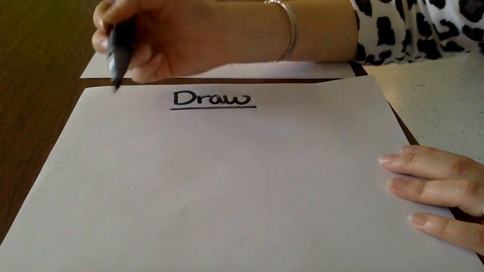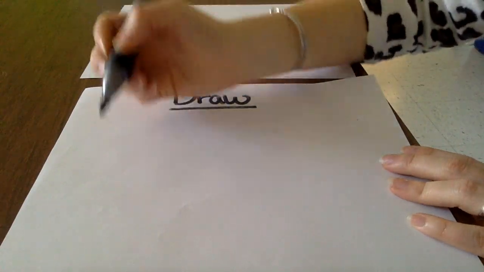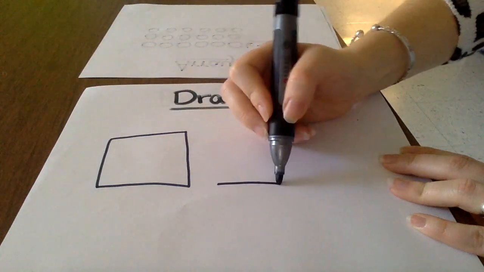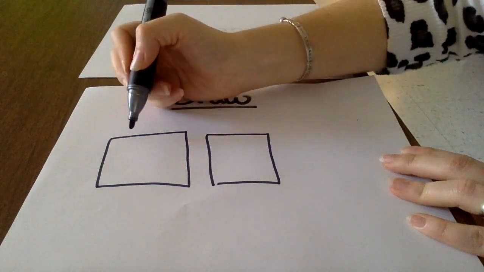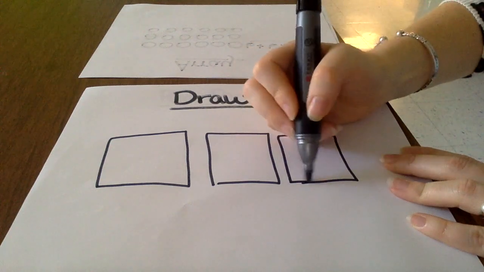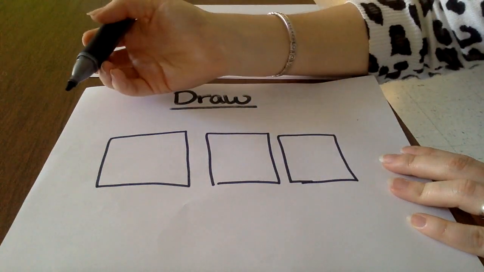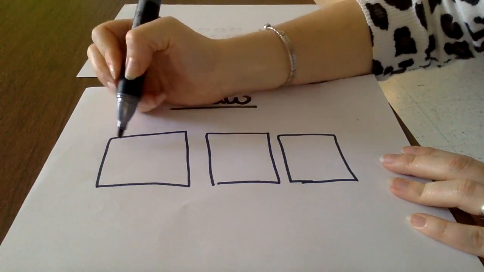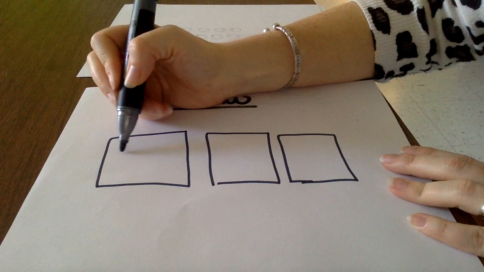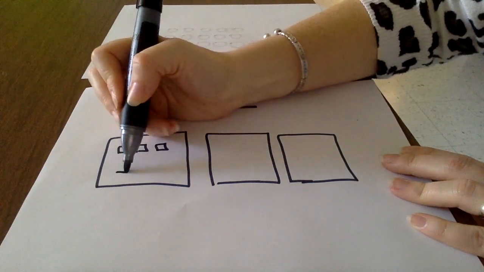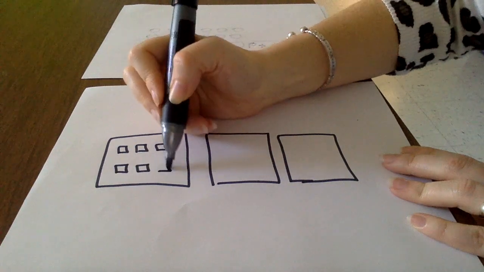Okay, another way that we could solve this problem would be to draw it. I can draw 3 groups with 6 in each group. So I'm going to make this my first group. This will be my second group. So this represents day 1. This represents day 2. And this represents day 3. And in each of these groups, I'm going to draw a picture that represents the 6 pages for each day. So this might be the first page, the second page, third page, fourth page, fifth page, sixth page.